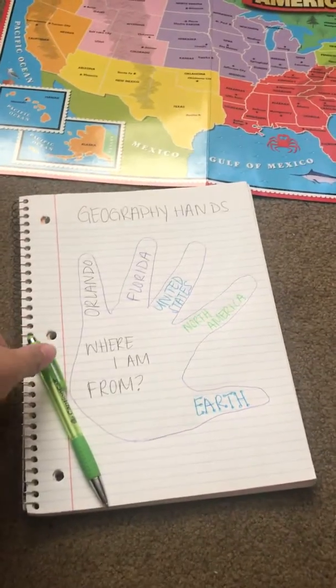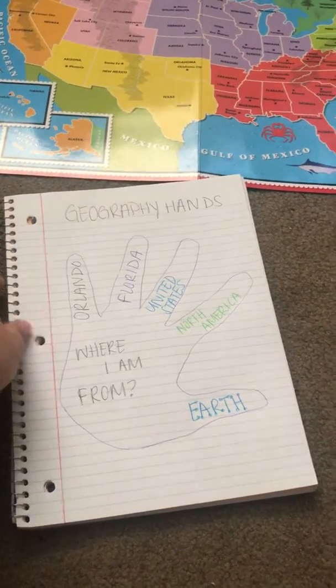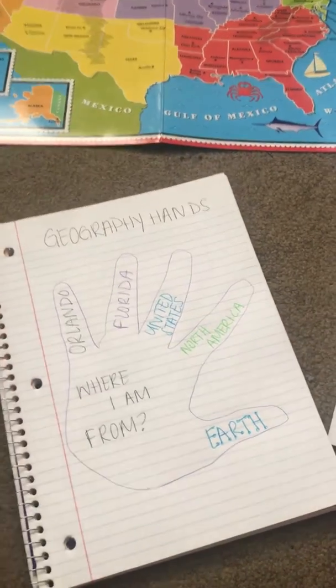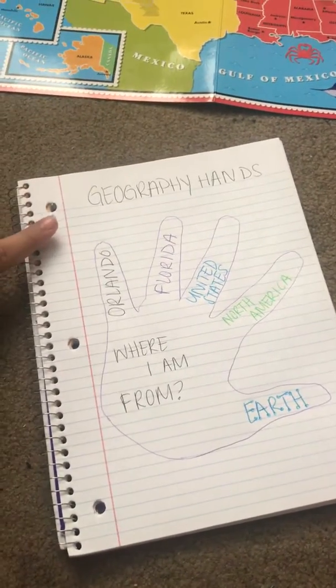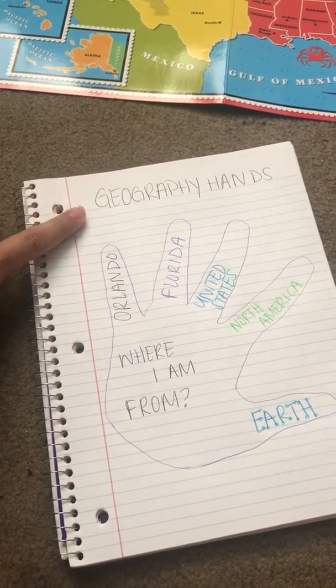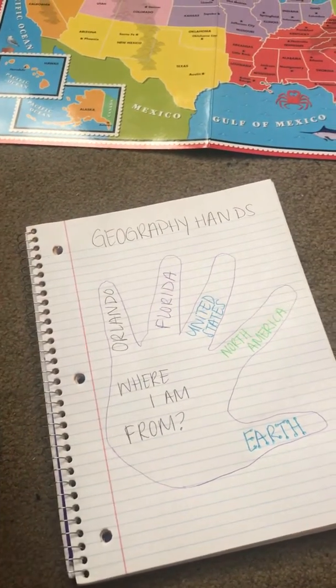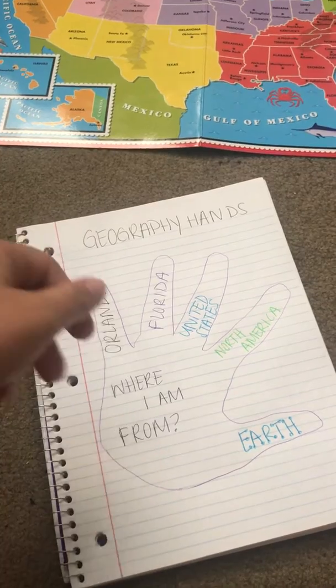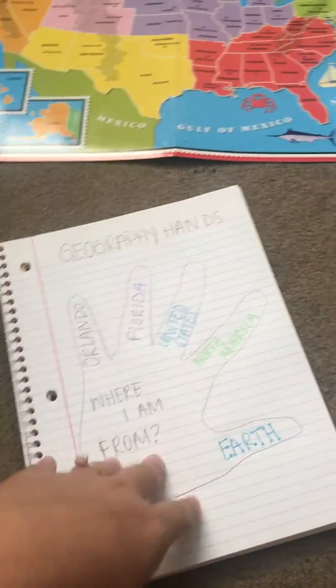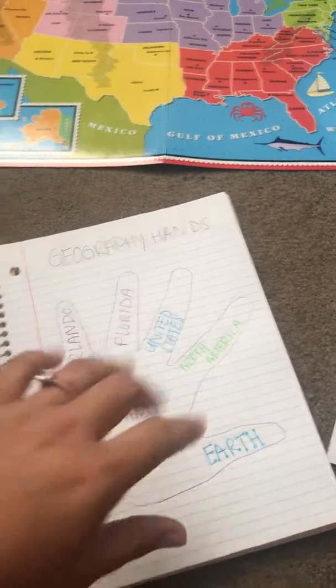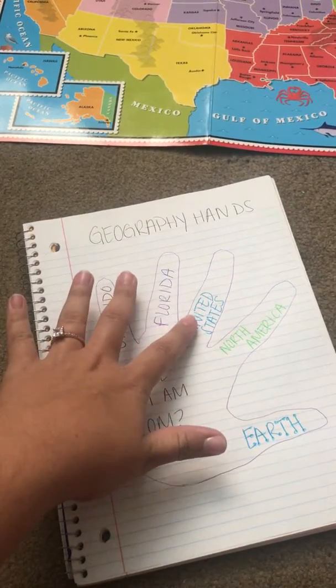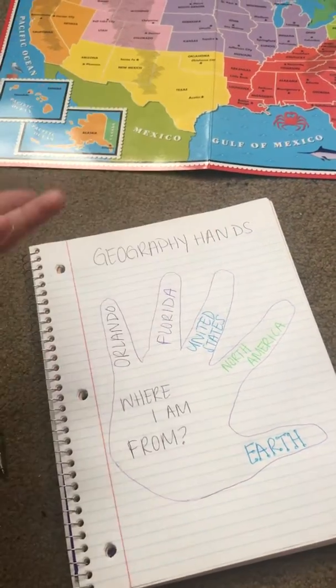It is a hand that they'll be tracing, which will actually be their own hand, and very simple. The lesson name is up here, and right here I put a different title to make it more interesting for the kids: Where am I from? In this activity, they're going to trace their own hand, and on each of their fingers they will put locations of what's assigned to them.